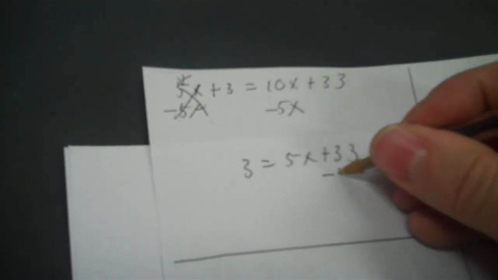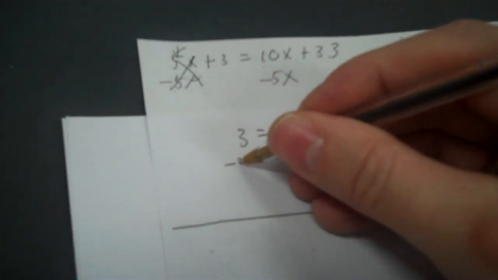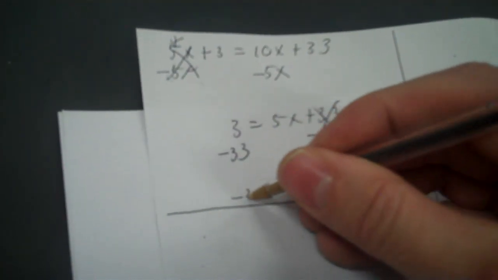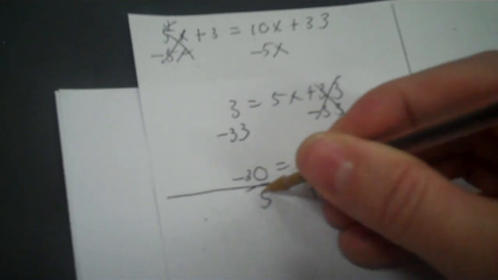So you got 3 equals 5x plus 33. Then it's simple. You just subtract 33 now. That's negative 30 equals 5x. Now divide by 5. Negative 30 divided by 5 is negative 6. So I do throw in a linear equation here and there.